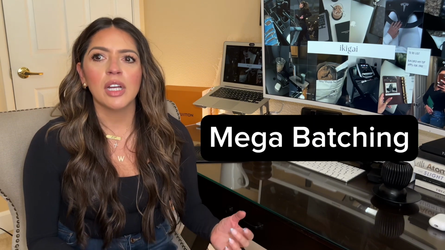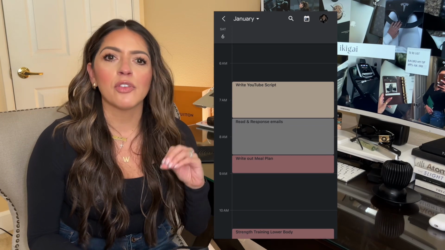planner and iPad. For your workflow, really make sure you're doing mega batching, where you're taking all like tasks and putting them into one time block for the day or for the week. I can probably do a whole other video on that, because I think a great workflow is having that energy to accomplish and know what you're focused on, and your productivity will skyrocket.